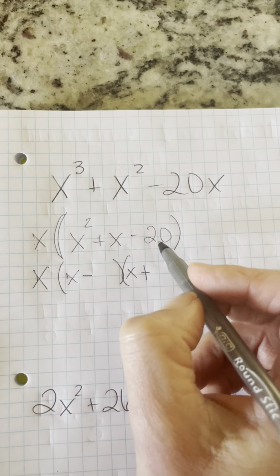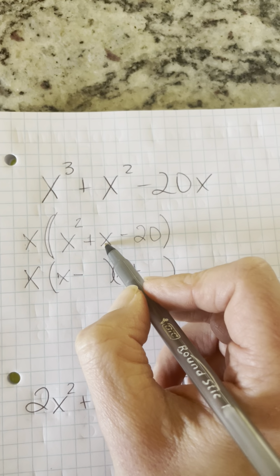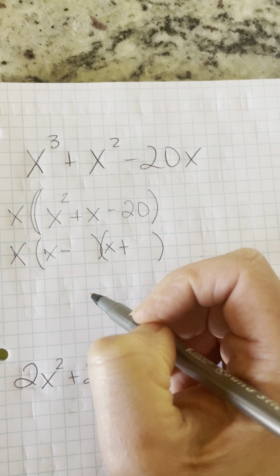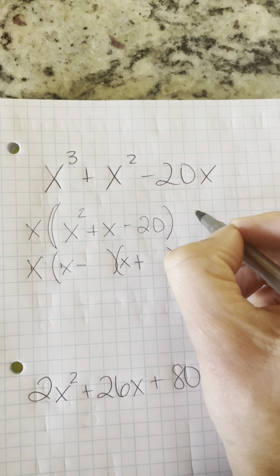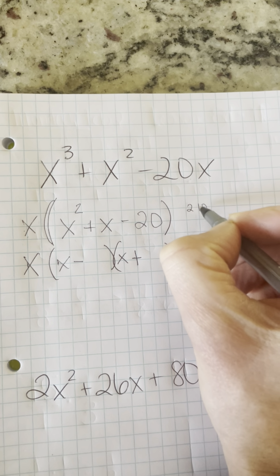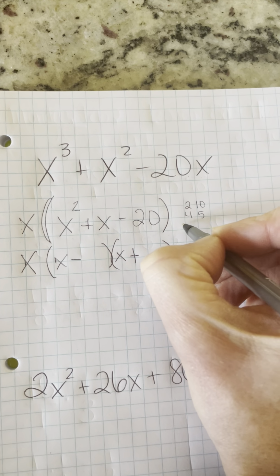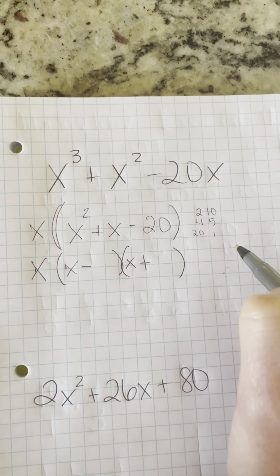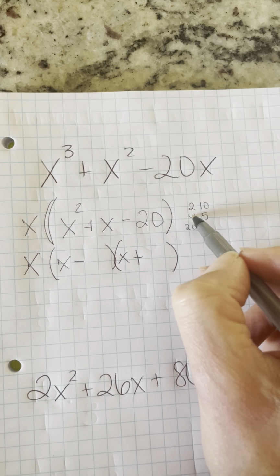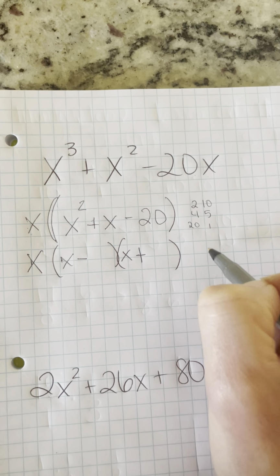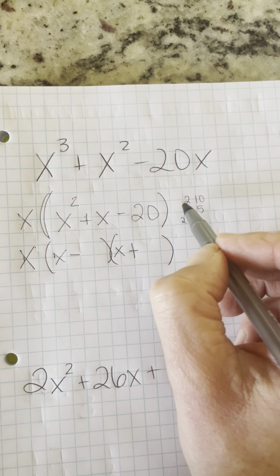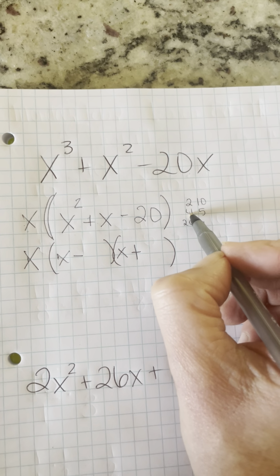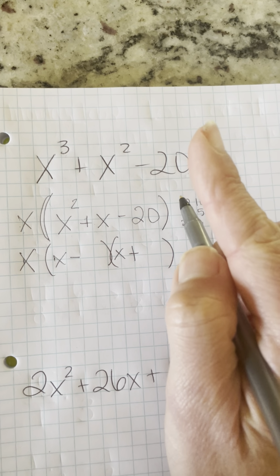Then I need to look at what multiplies to 20 and adds or subtracts to 1. Then the factors of 20 are 2 and 10, 4 and 5, 20 and 1, okay? Then I look to see which of these has a difference of 1. 2 and 10, the difference is 8, but 4 and 5, the difference is 1.